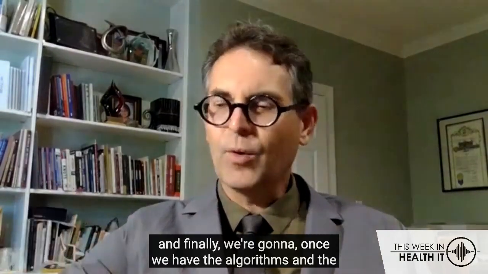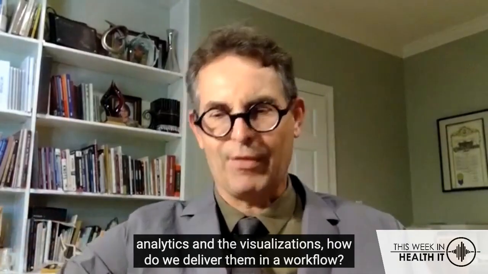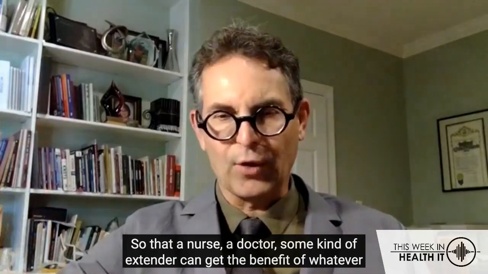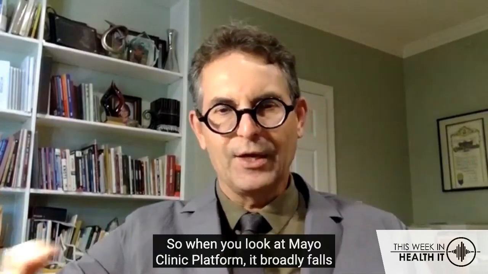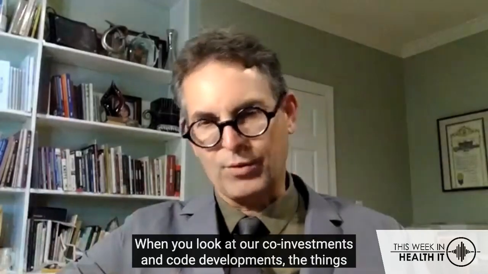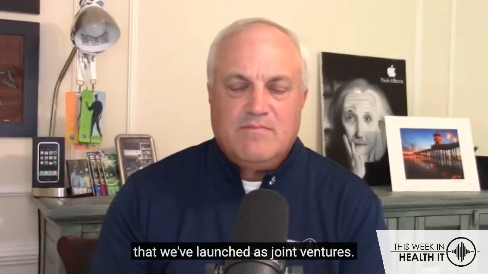And finally, once we have the algorithms and the analytics and the visualizations, how do we deliver them in a workflow so that a nurse, a doctor, some kind of extender can get the benefit of whatever decision support you're offering? So when you look at Mayo Clinic platform, it broadly falls into those four categories when you look at our co-investments and co-developments, the things that we've launched as joint ventures.